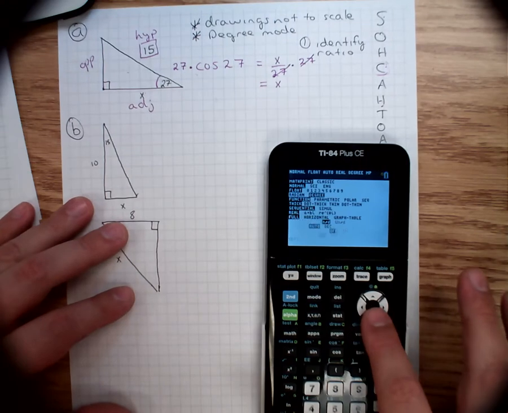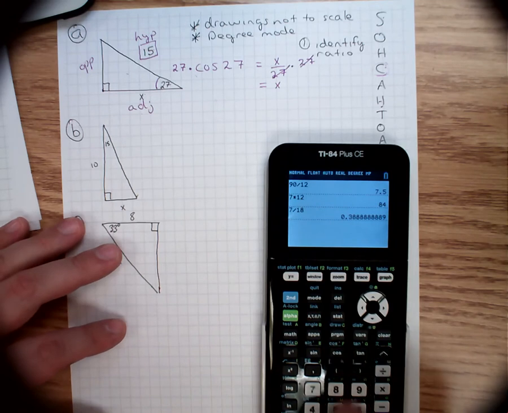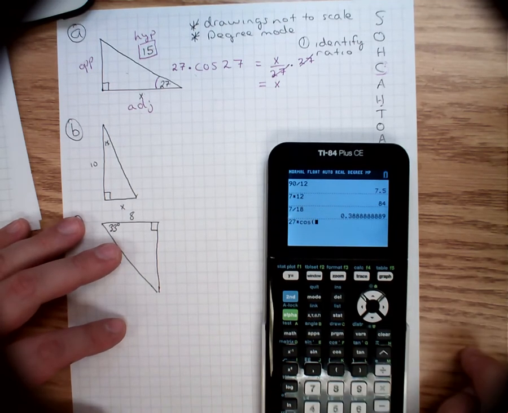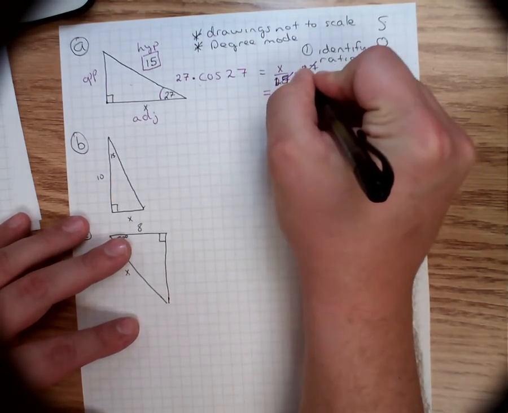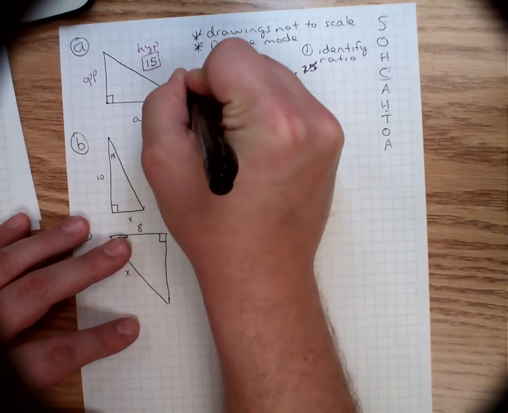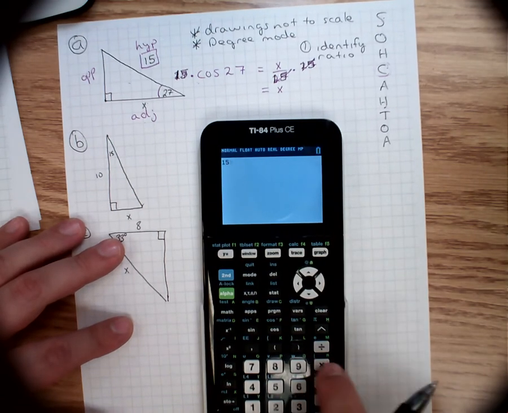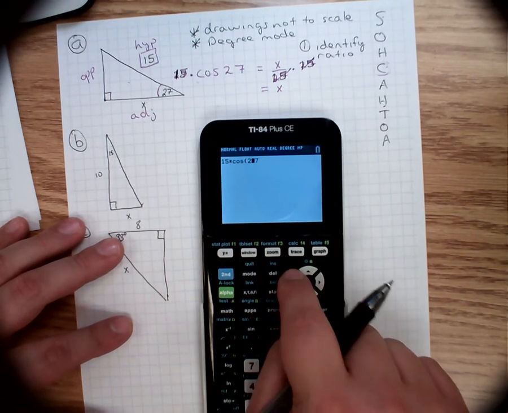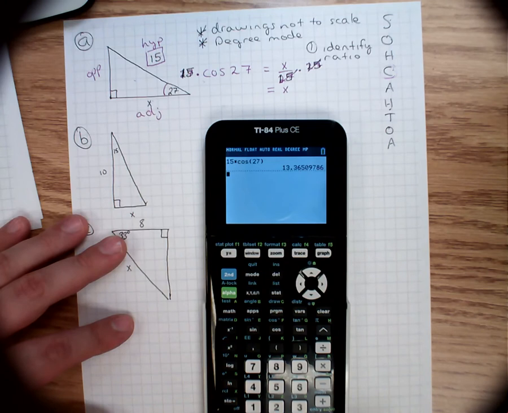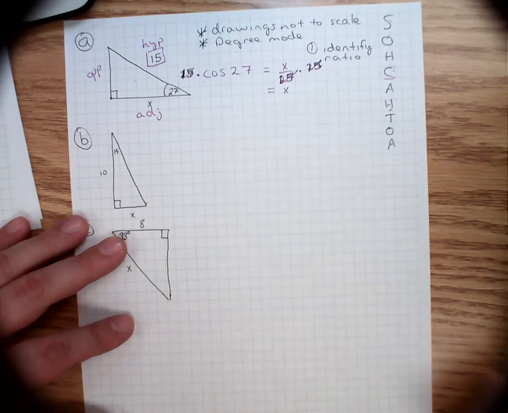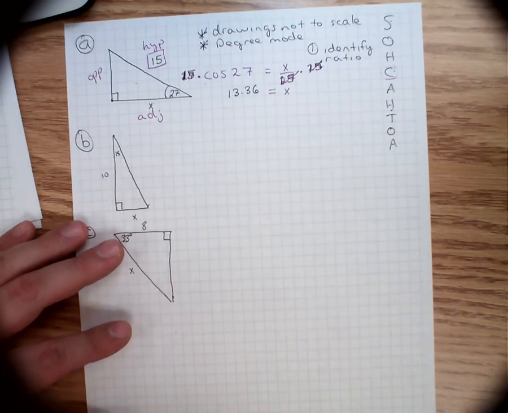Okay, so I'm going to check, see if I'm in degree mode. I am. So I have 27 times, oops, not 27. How about that? That side's 15. Be sure to speak up. I make mistakes all the time. Those are all 15s. How about that? So I have 15 times cosine of 27. Not 2.7, 27. And there's my side measure, 13.36. Sorry about that.